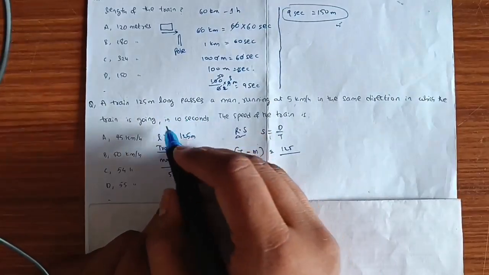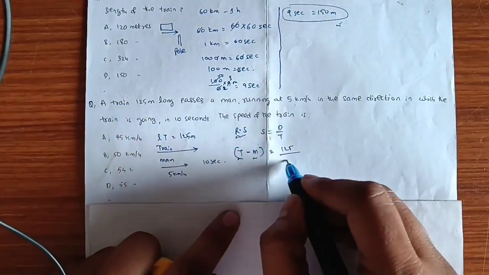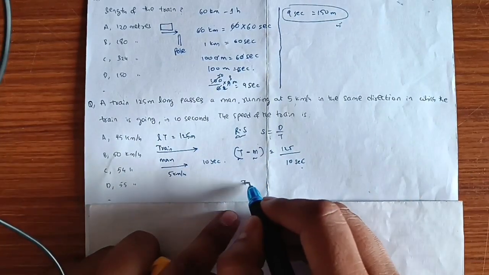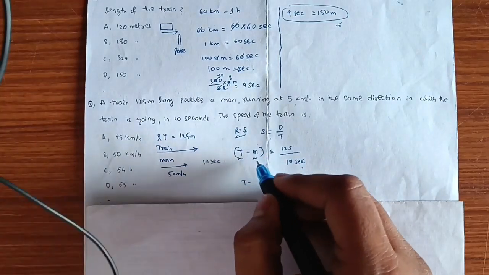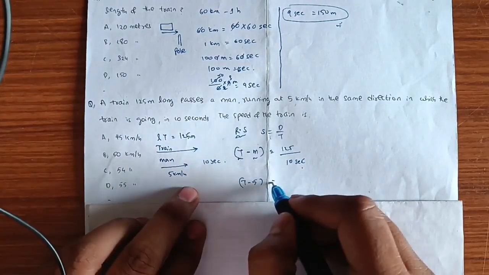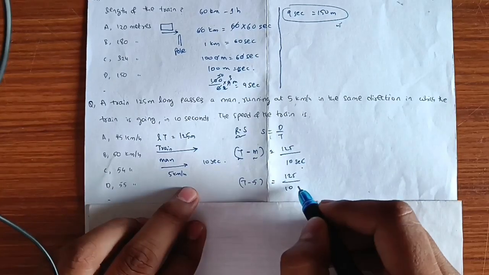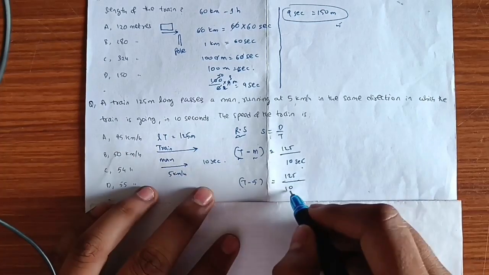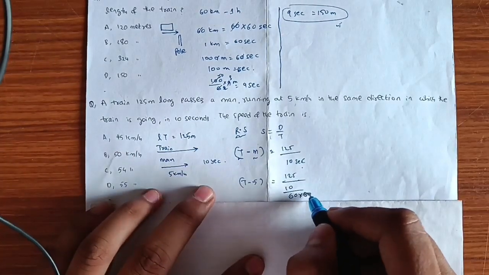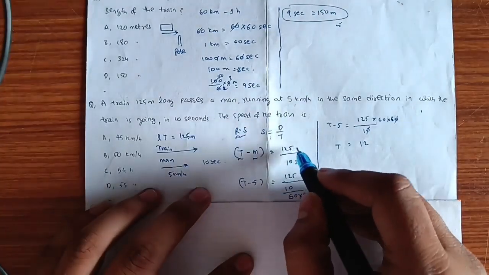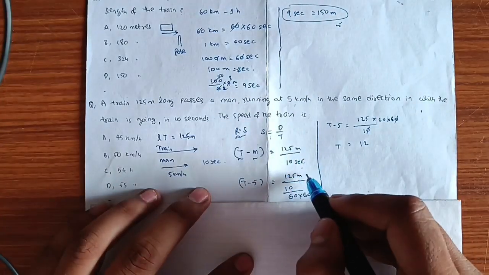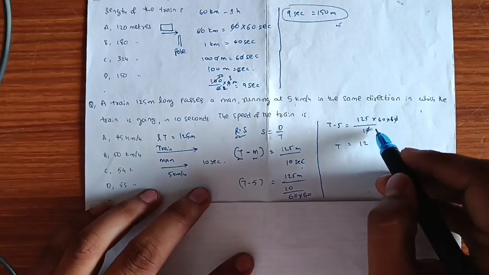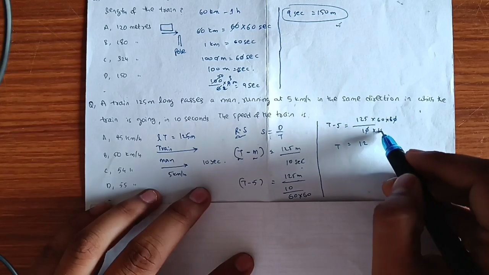To cross the man, the time is given as 10 seconds, so it is in the form of seconds. We need to convert into hours. Taking t minus the man's speed of 5 km per hour equals 125 by 10 seconds. We convert seconds into hours by dividing by 60 into 60. Sorry, the 125 meters also needs to be converted to kilometers, and to convert meters to kilometers we divide by 1000.